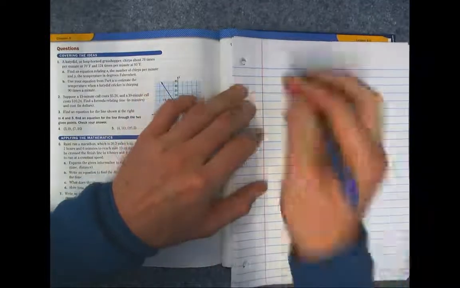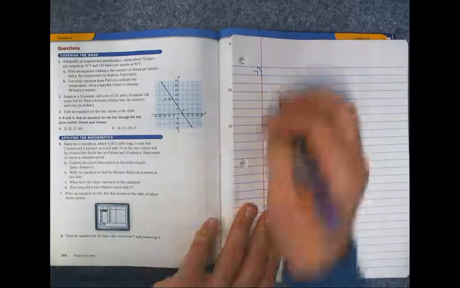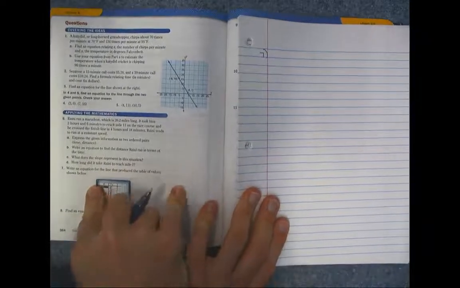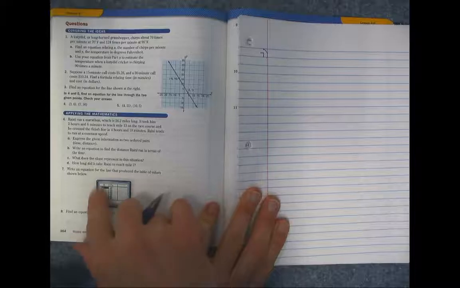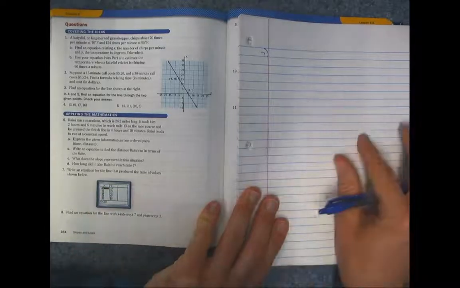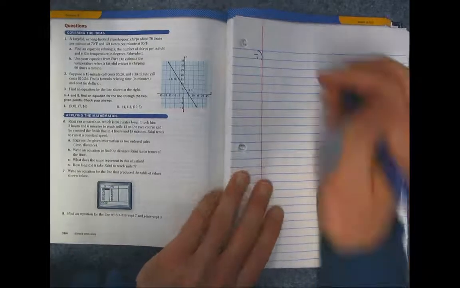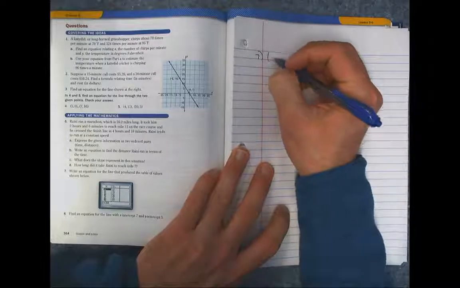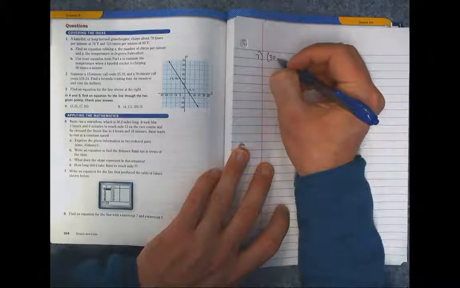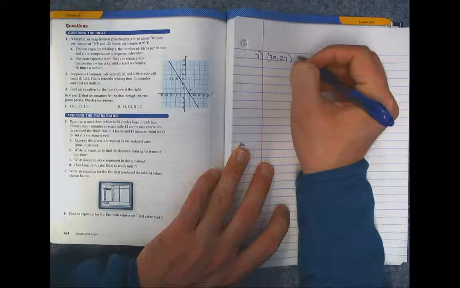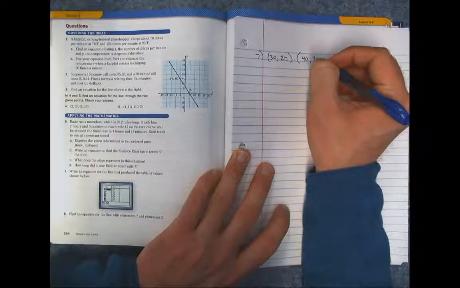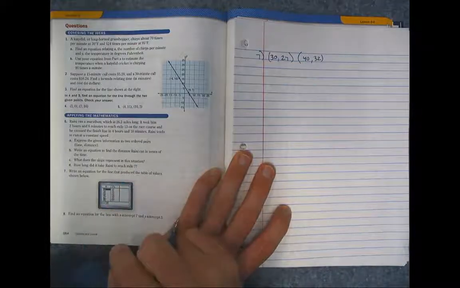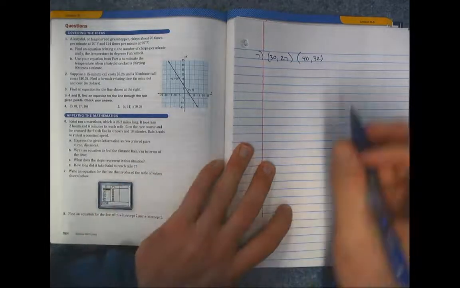All right, going to number 7. So we're going to write an equation for the line that produced this table of values. So you have all of these x's and y's. So these are a whole bunch of points. You can choose any two of them. If this is a line, they're all going to work. So I'm just going to go ahead and take the first two that I see. So 30 and 27 and 40 and 32. Okay, I just used the first two lines to grab my points, but you could use any of them here.